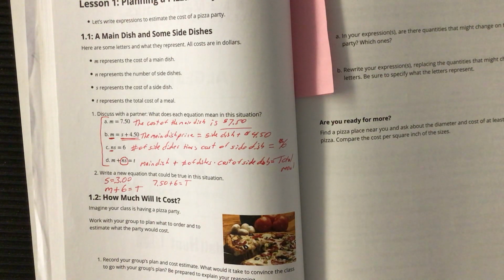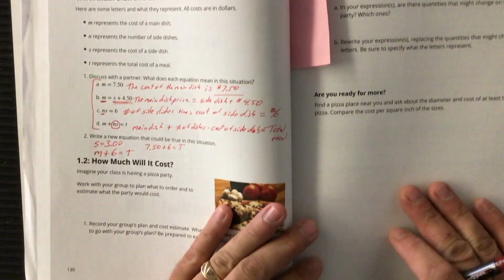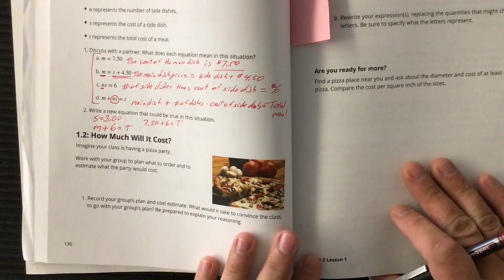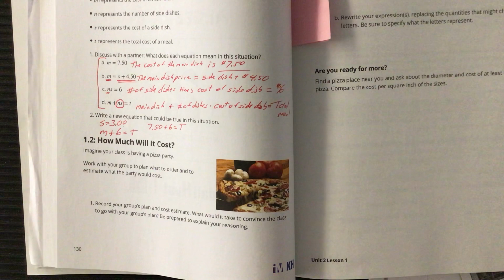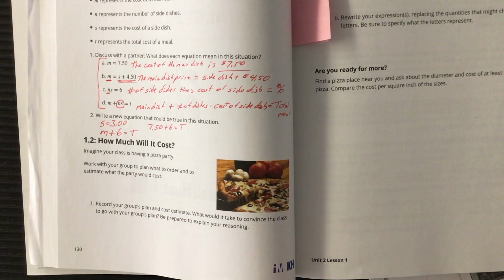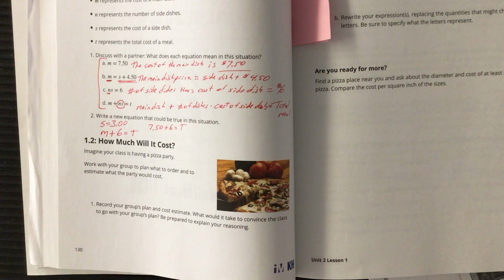Okay, next question. Imagine your class is having a pizza party. Work with a group to plan what to order and to estimate approximately what do you think the party would cost. Record your group's plan and estimate. What would it take to convince the class to go with your group's plan?